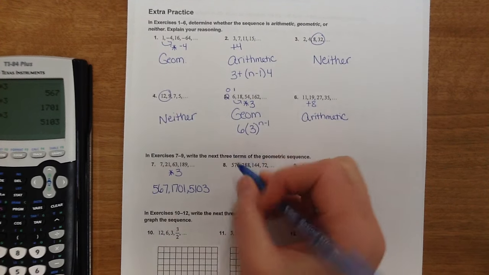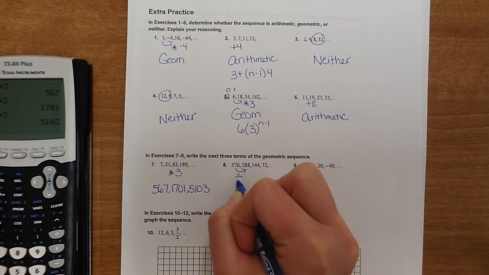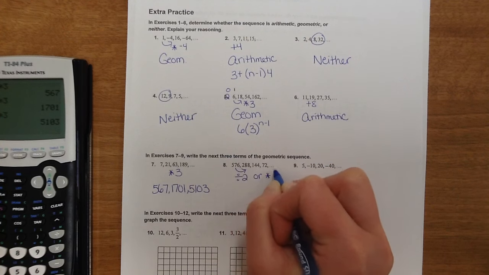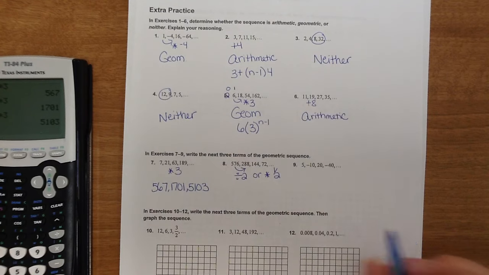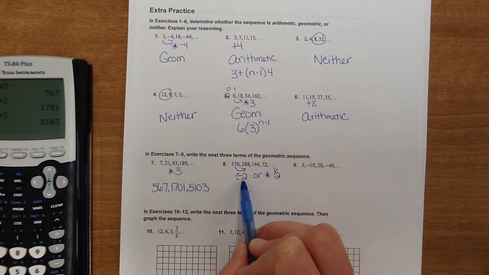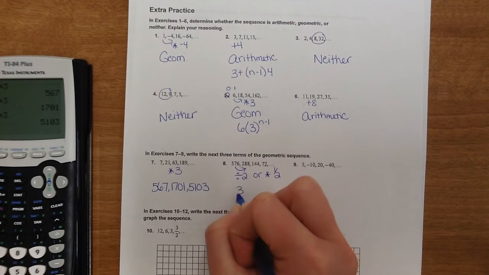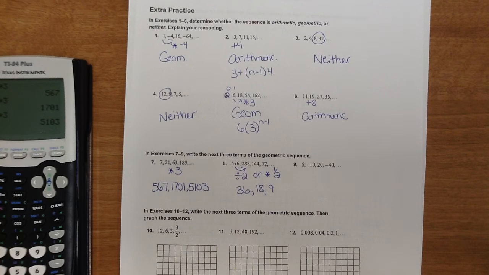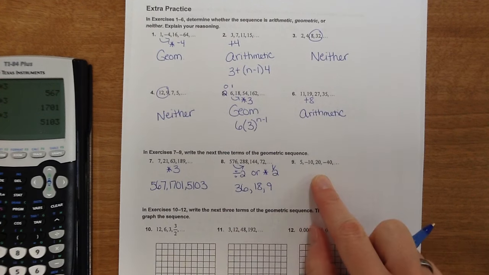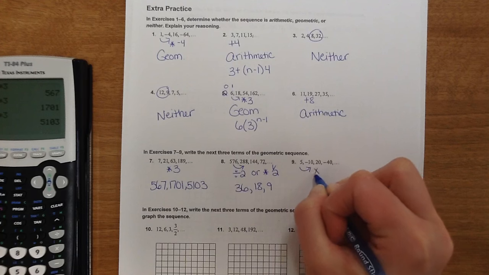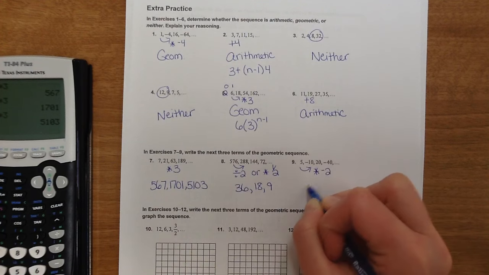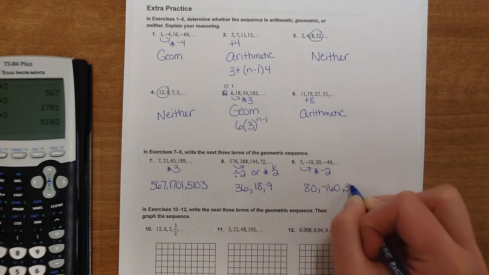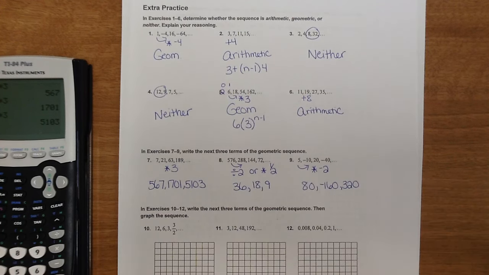So the next one, like we said, this is going down. So you might think that you're dividing by 2, but when you do the formula, you're going to have to say multiplying by 1/2. So if we take 72 and divide by 2 or multiply by 1/2, we would get 36, then 18, then 9, okay? Same thing over here. Notice we're multiplying this time by a -2. So that would be 80, 160, and then positive 320, okay?